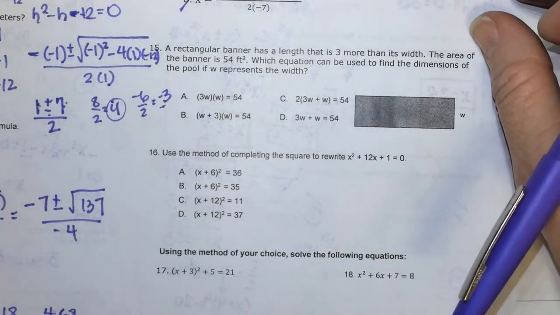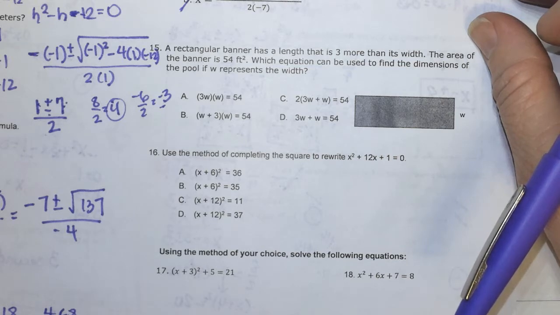Okay, number 15. A rectangular banner has a length that is 3 more than its width. The area of the banner is 54 feet squared. Which equation can be used to find the dimensions of the pool if W represents the width?